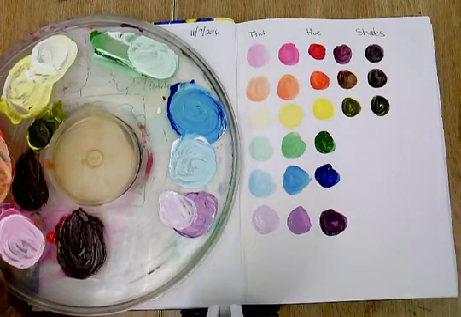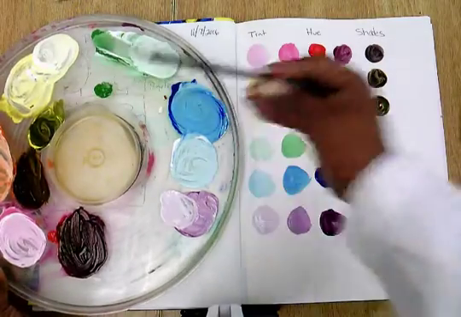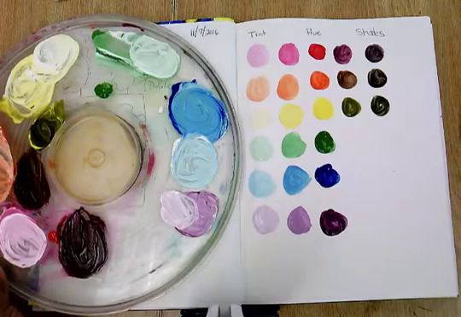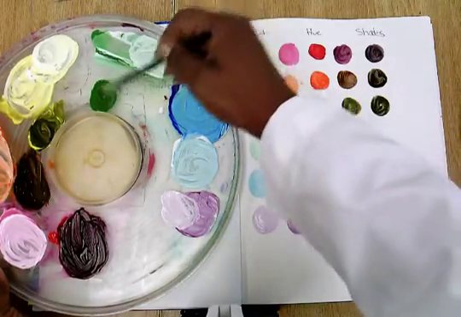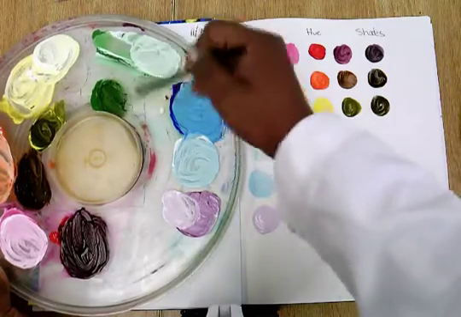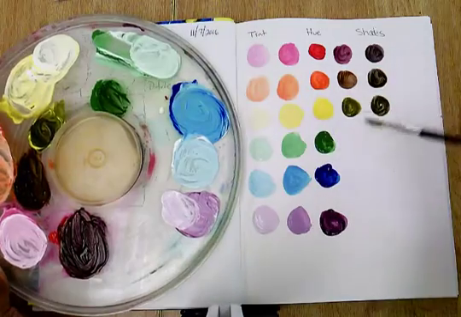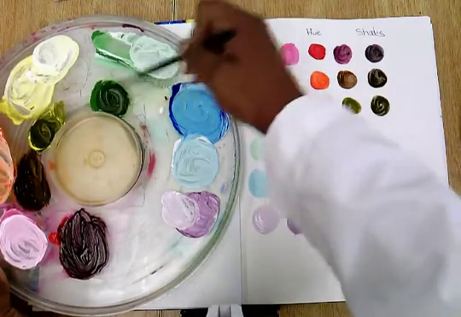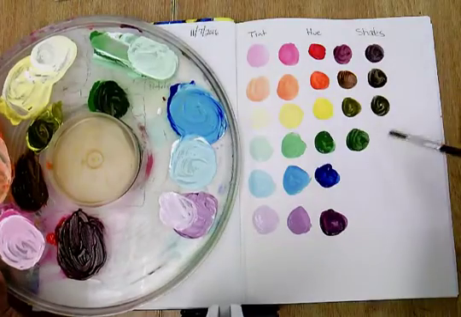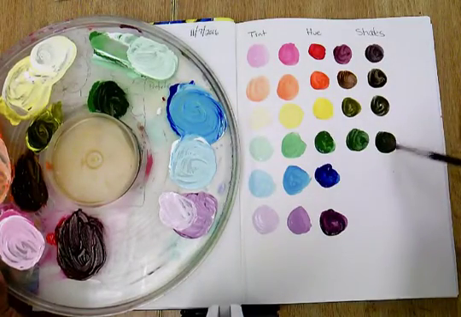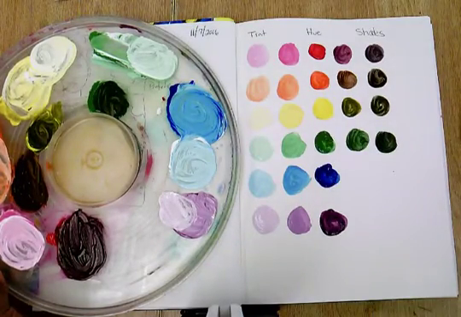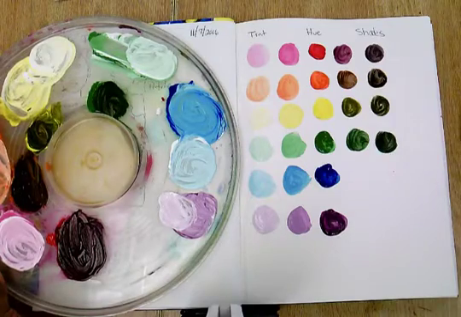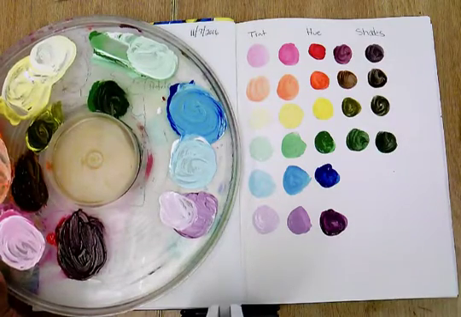I take some green, now that I've cleaned my brush, and add a teeny tiny bit of black to it so it's darker. So now it's just a little darker. We're going to add even more black this time to make it even darker. Clean my brush.